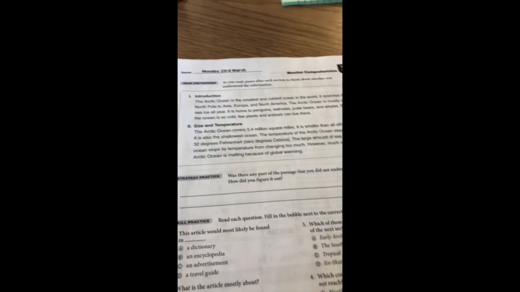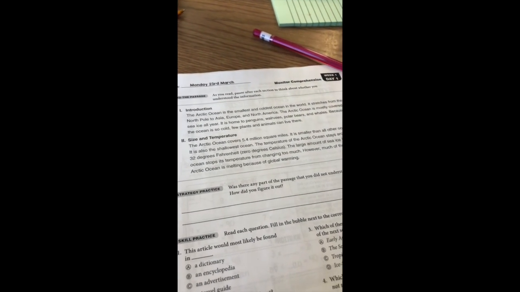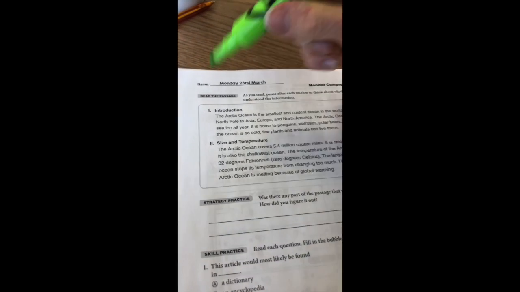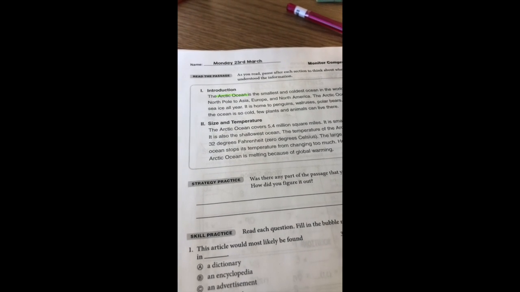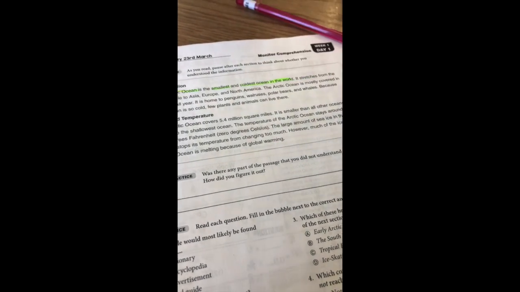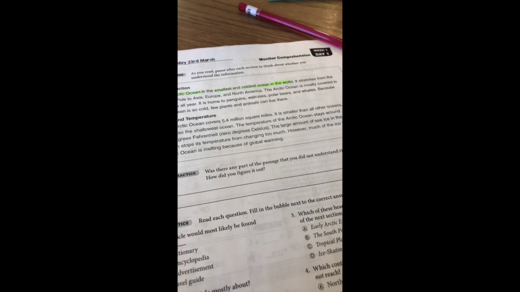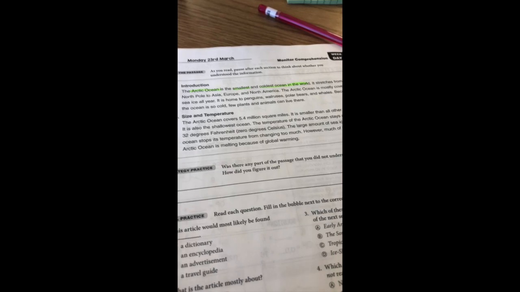So we're going to pause. Okay, we're going to think about what we learned in the introduction. The introduction is just introducing us to our topic. So we learned, and I'm going to use a highlighter to help us here, we're reading about the Arctic Ocean. That is what it's about. We learned that it's the smallest and coldest ocean in the world. I'm just highlighting the important parts. I think that's an important thing to remember. The Arctic Ocean is the smallest and coldest ocean in the world.